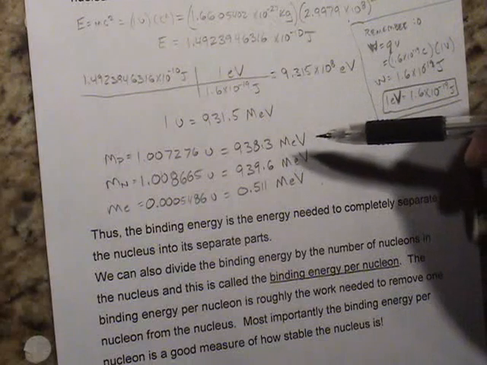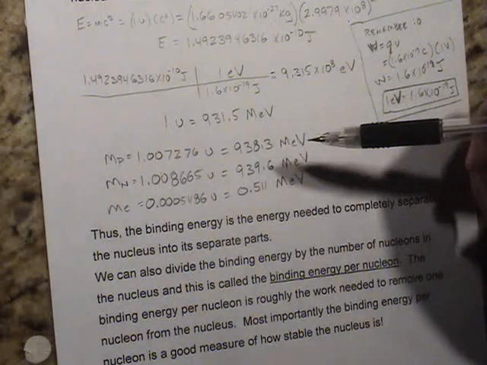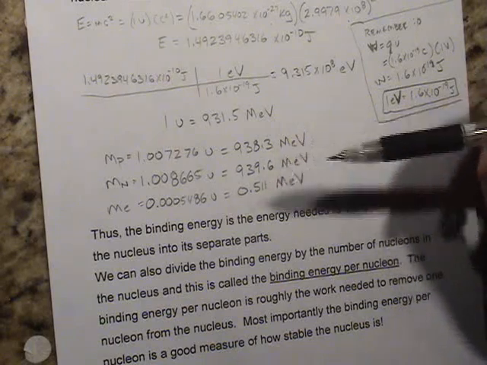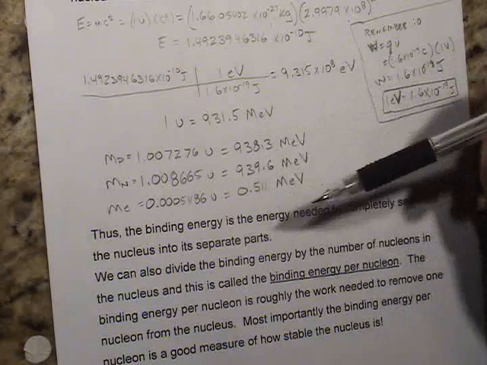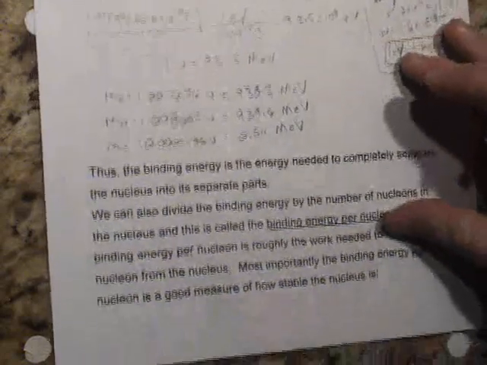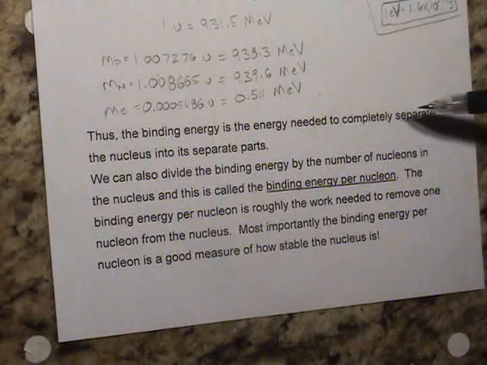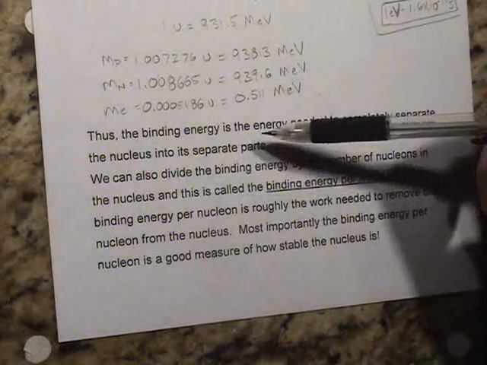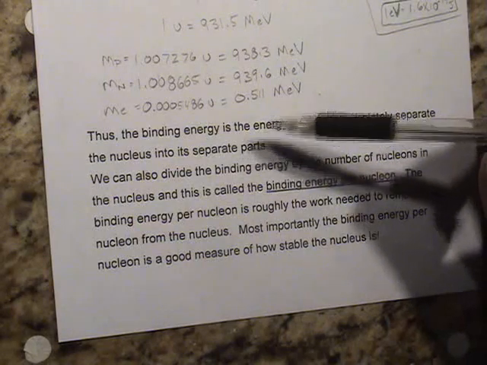So we have a new way of thinking about the energy that's missing from the atomic nuclei, and that is in terms of the number of MeV that are missing. The binding energy, again, is the amount of energy that you need to completely separate the nucleus into individual protons and individual neutrons.